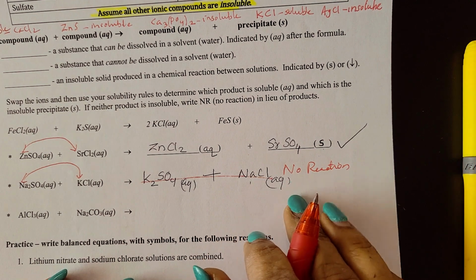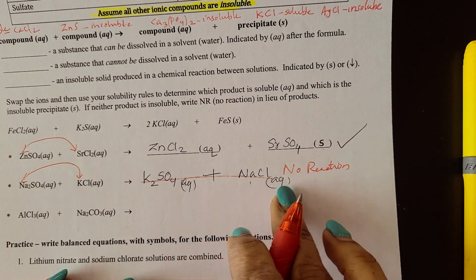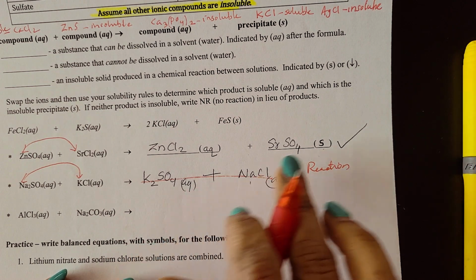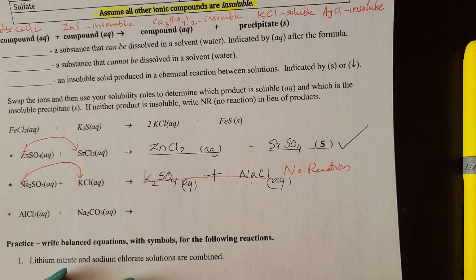Why is it no reaction? Because there is no precipitate. For a double replacement reaction to happen, we need one precipitate. You will not get two precipitates. That is another condition, okay? You will only get one precipitate.